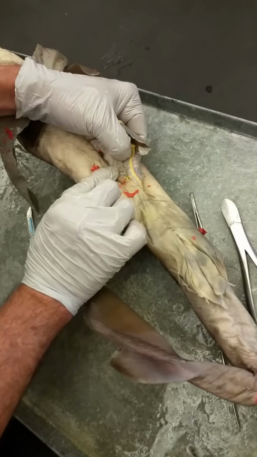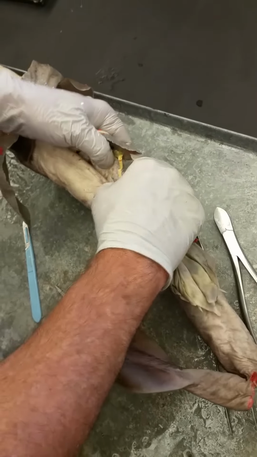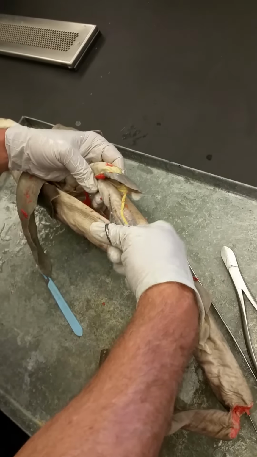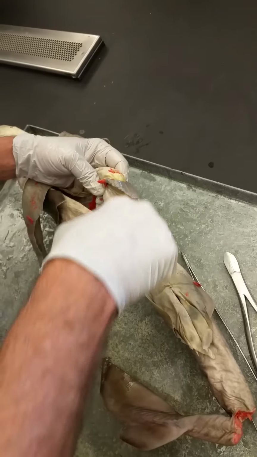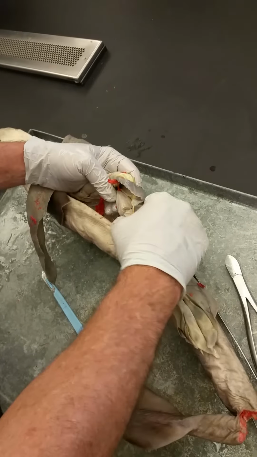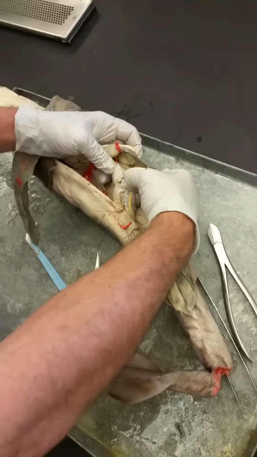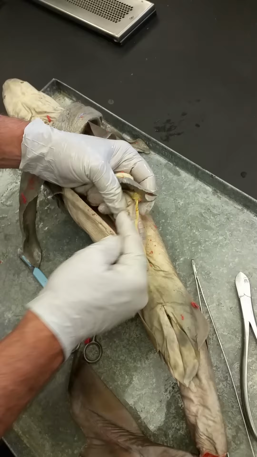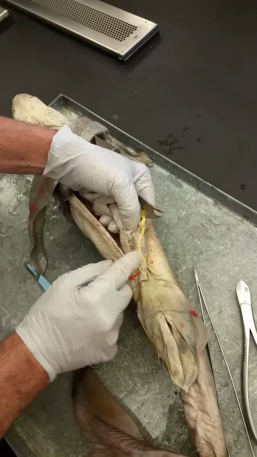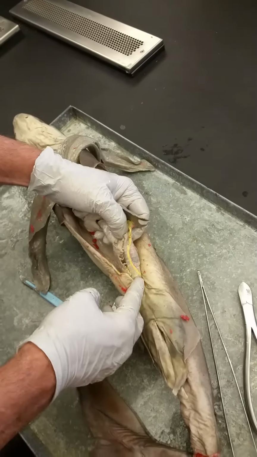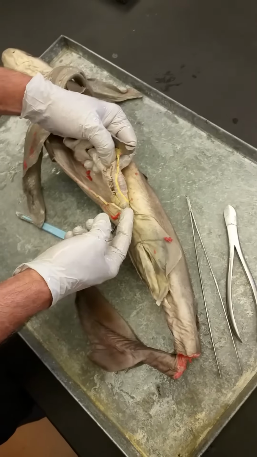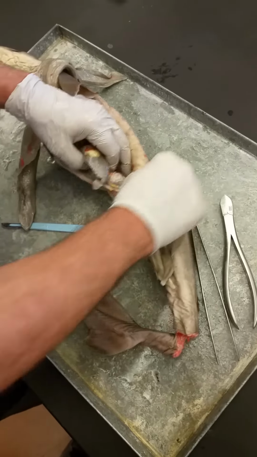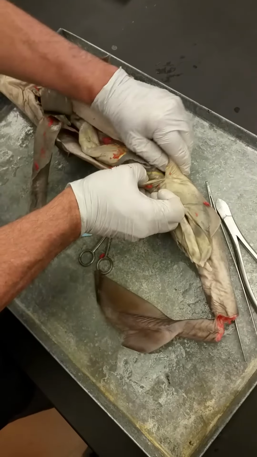Get it to spread a little bit here. I have to expand it a little bit more. There we go. These ridges inside here make the path of food through the intestine travel this long pathway down the intestine. So again, instead of having a long gut, the spiral valve is a unique structure only found in sharks. And then back here by the anus, I'm going to cut back far enough.